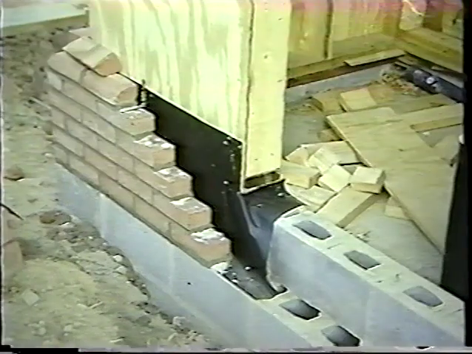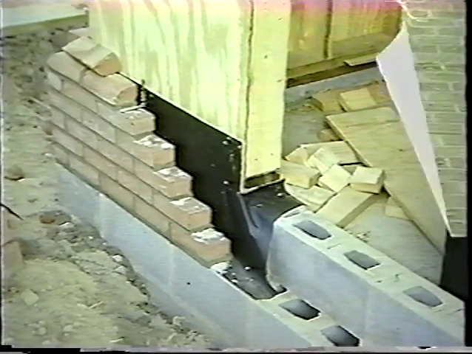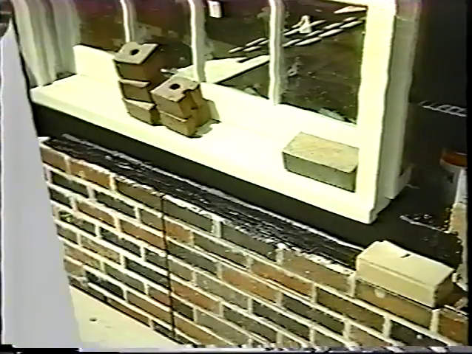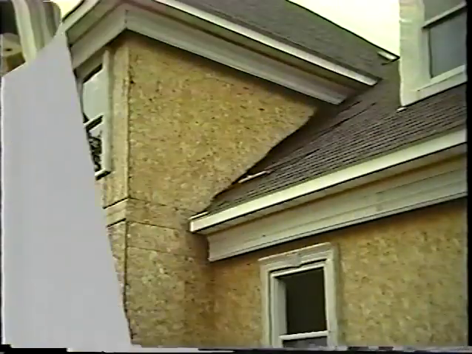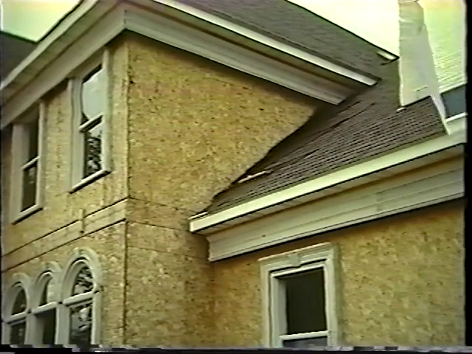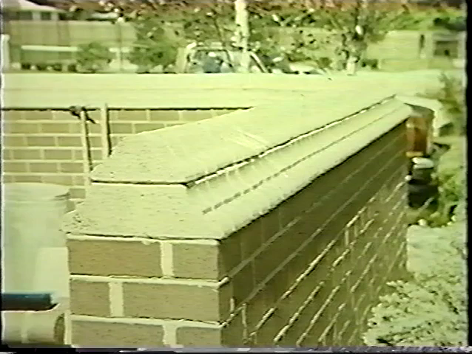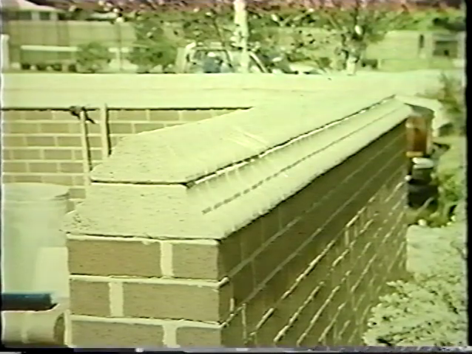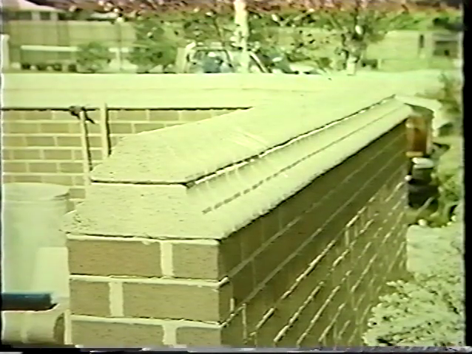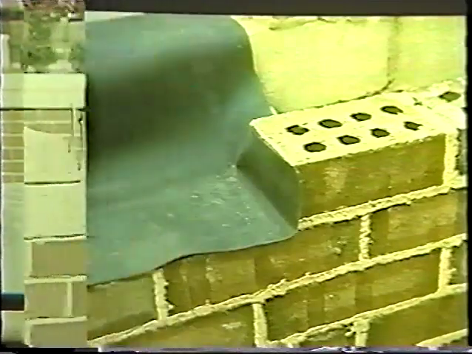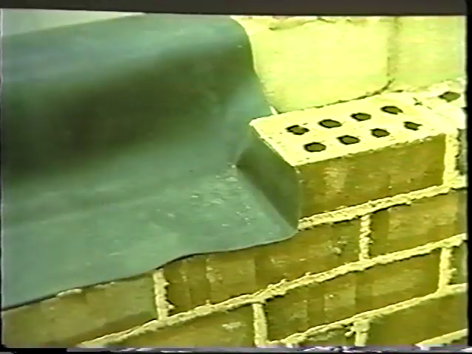And here are the locations where flashing must be installed: at the wall base, over windows and doors, under sills, at roof intersections, at chimney and roof intersections, and under wall and chimney caps. Some building codes now require flashing to be installed in residential construction. If flashing is to work properly, it must be installed properly.